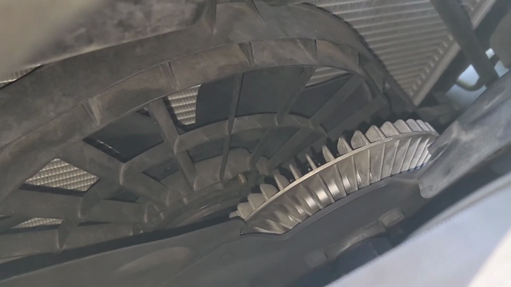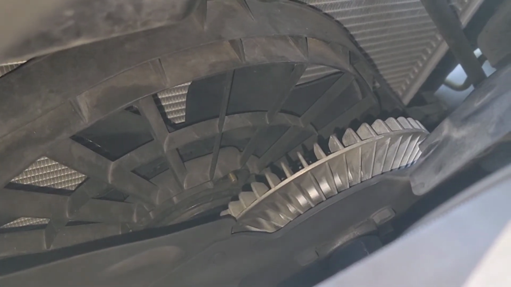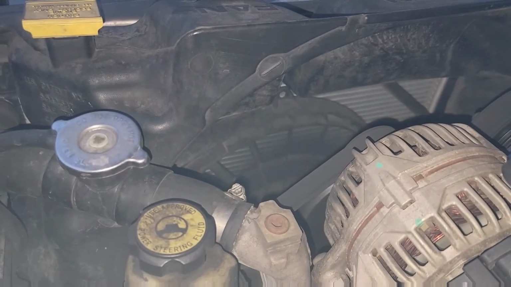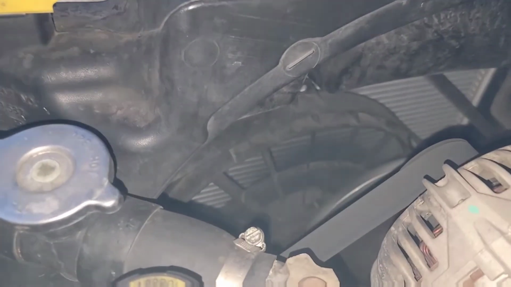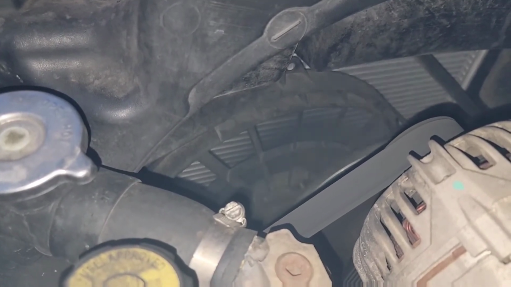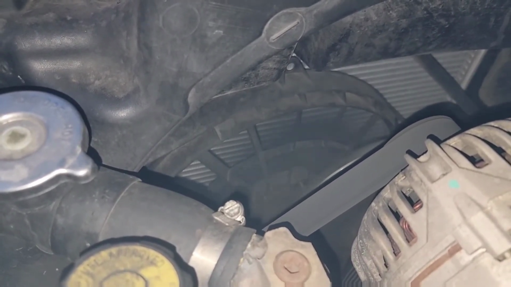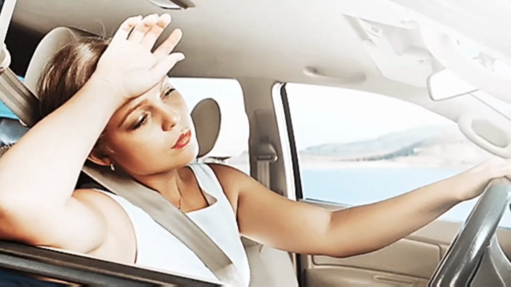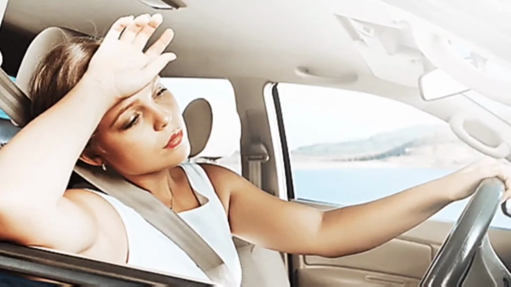Number 2, the cooling fans. Cooling fans are located under the hood at the front of the vehicle. During periods of low speeds or idling, the cooling fans provide the necessary airflow through the condenser. In order for your AC system to operate properly, the cooling fans must be operational and capable of moving air through the condenser and the radiator. Low airflow results in poor AC cooling at low speeds, and in the long term, it can damage your AC compressor.